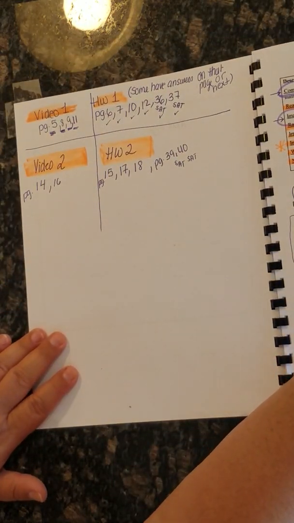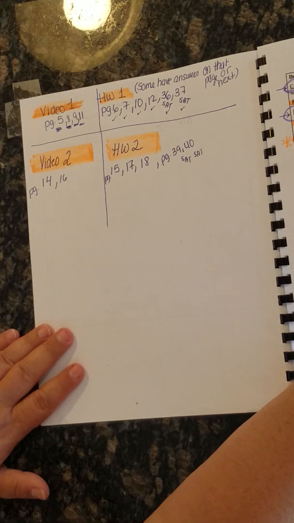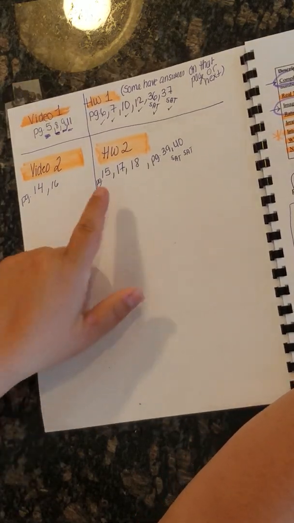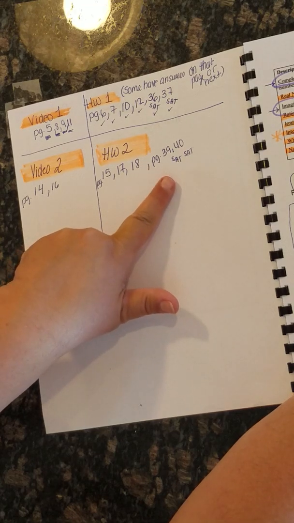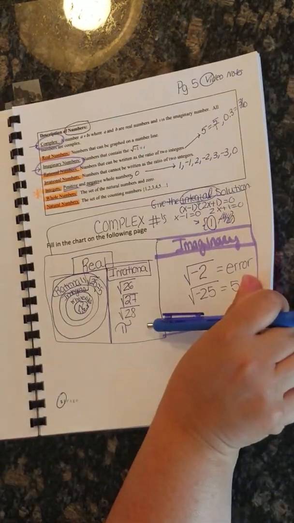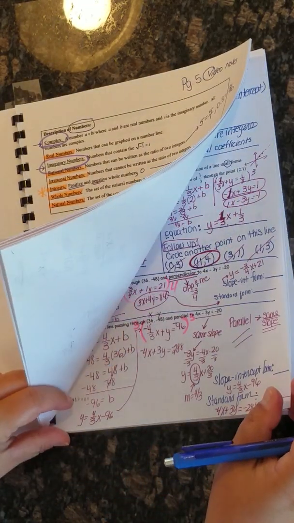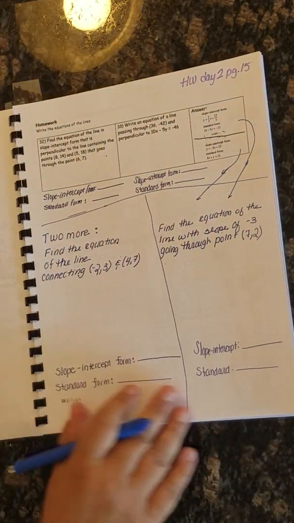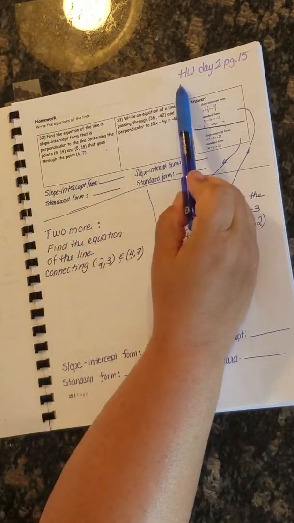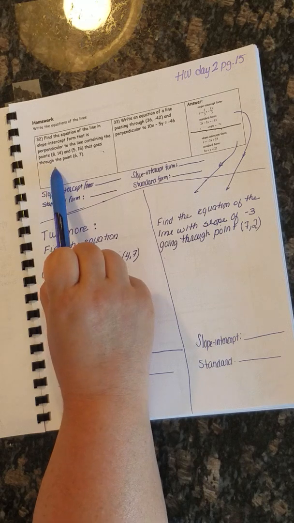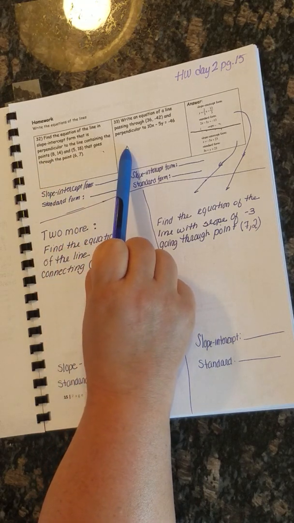Video, page 14 and 16, those were all the notes, and I added stuff. The homework is going to get some stuff added to it too. 15, 17, 18, 39, and 40. So let's take a look at page 15 for your homework. I'm adding 2 questions. So here's homework day 2, page 15. This one and this one that have no answer to it.